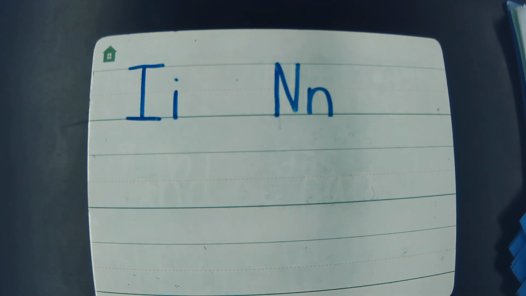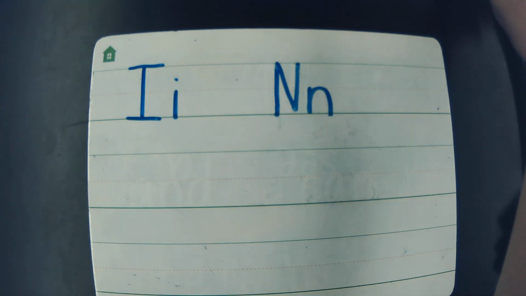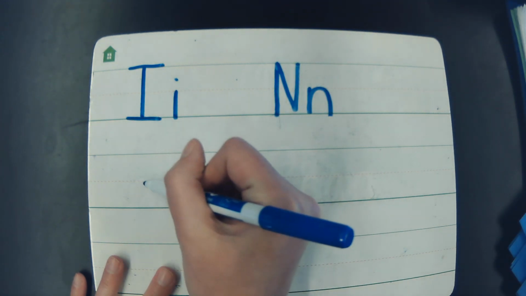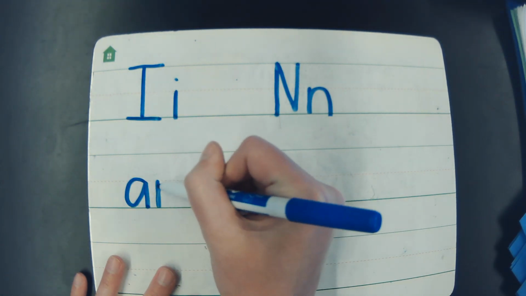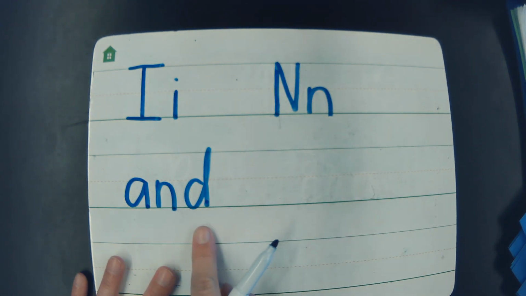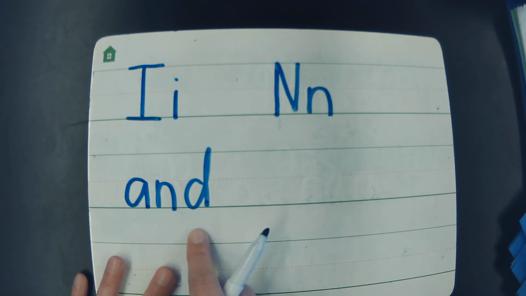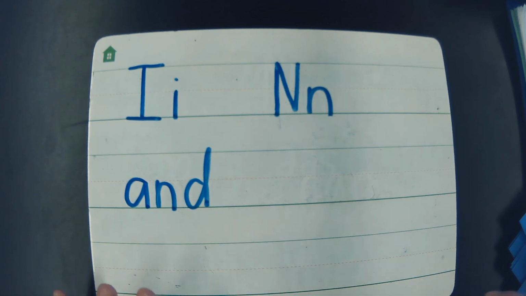And then the sight words we have been working on that we need for this story are the words and, that's this week's, A-N-D, spells and.